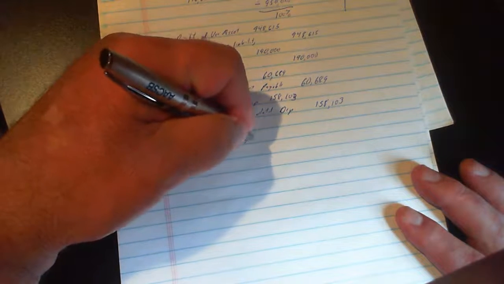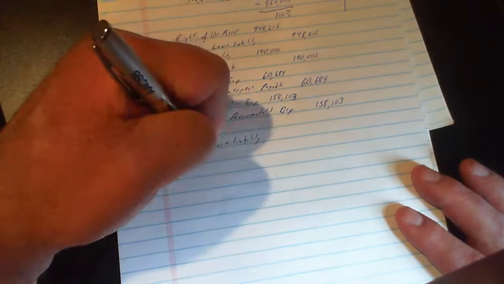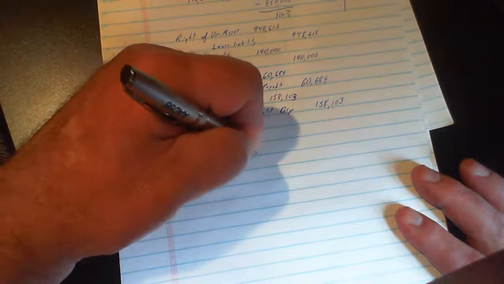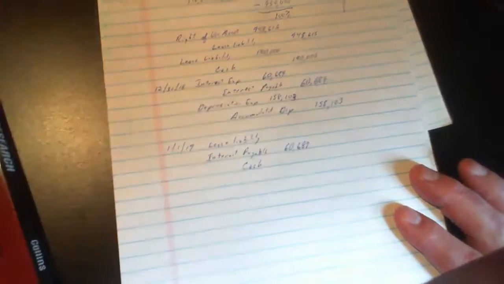So I'll move this up. And in year 2, so 2019, we are going to have the lease liability. We'll back into that. We will have the interest payable. We know that, right? That's the $60,689. And we have the amount of cash we're going to pay.